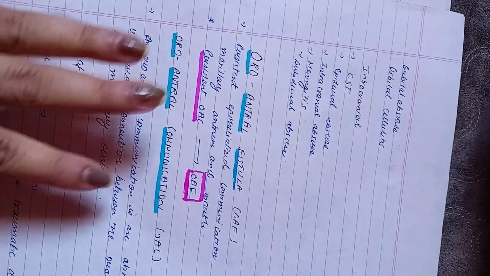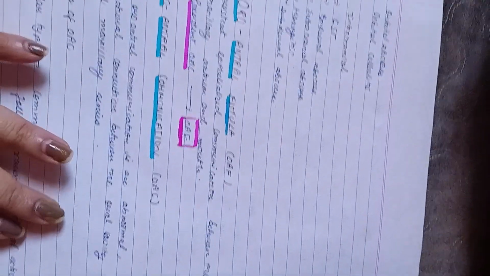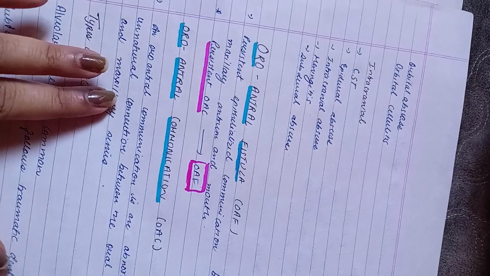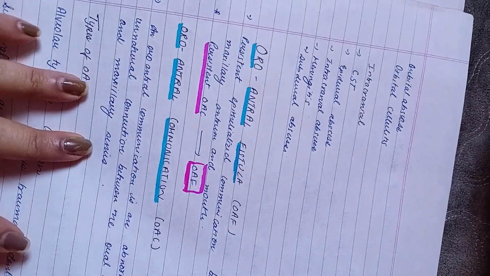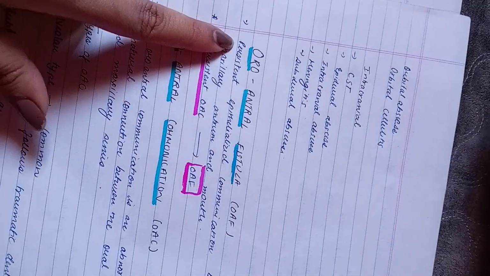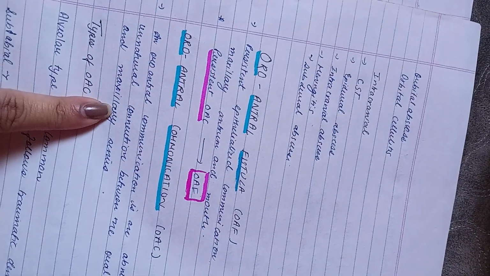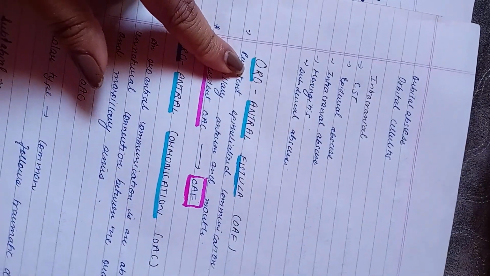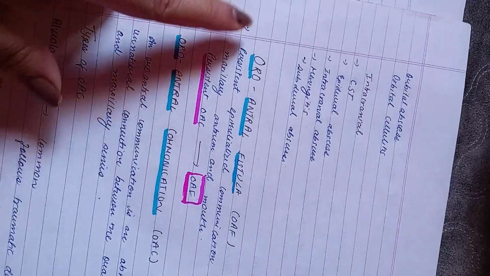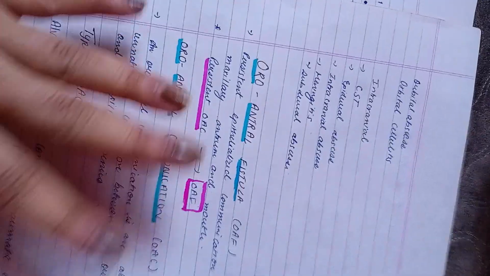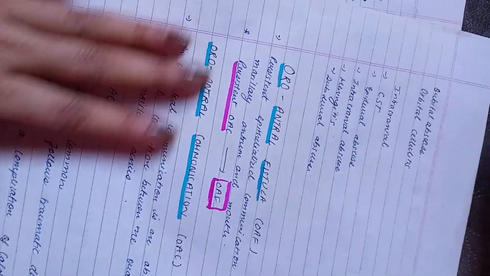Now coming to OAC, that is oroantral communication. It is an abnormal, unnatural connection between the oral cavity and the maxillary sinus, and when it becomes persistent and epithelialized, it is known as oroantral fistula. So first there is communication, then there is fistula. Persistent oroantral communication leads to fistula. Hope I am clear. Okay, we will be using both of the terms simultaneously.